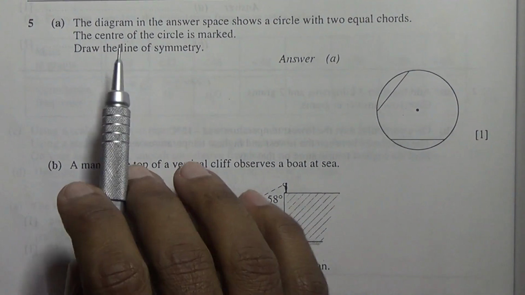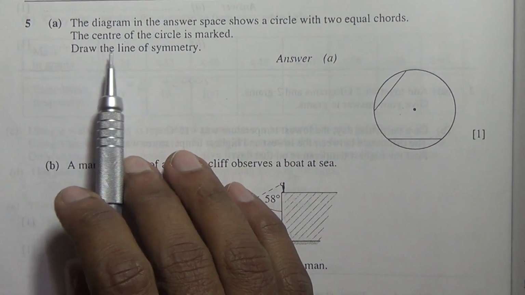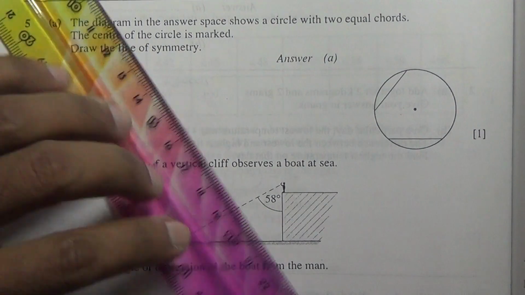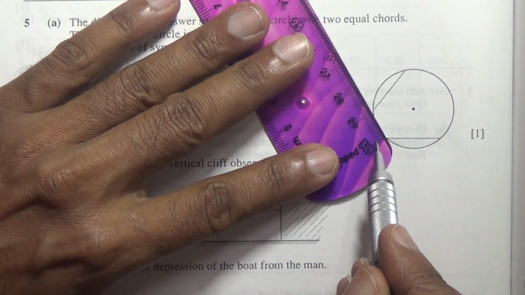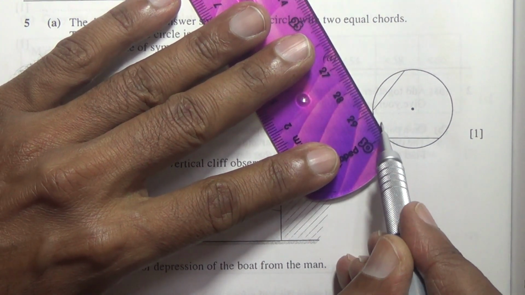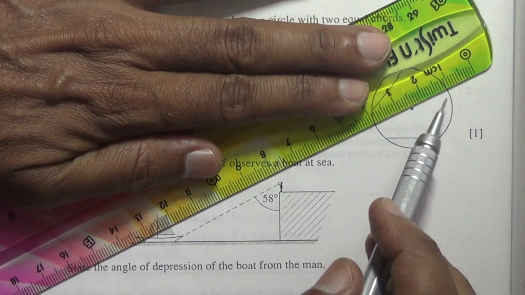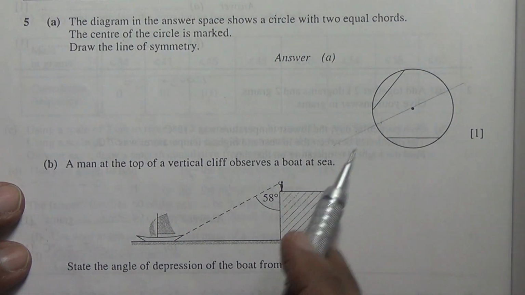Question number 5. The diagram in the answer space shows a circle with 2 equal chords. The center of the circle is marked. Draw the line of symmetry. Now for the line of symmetry, you're going to join these two. Okay, this is 1 centimeter, so 0.5 is somewhere here. So your line of symmetry would be somewhere like this. Okay, that's your line of symmetry.